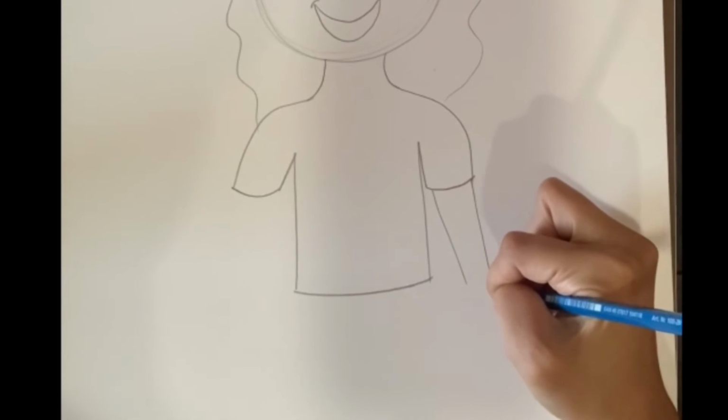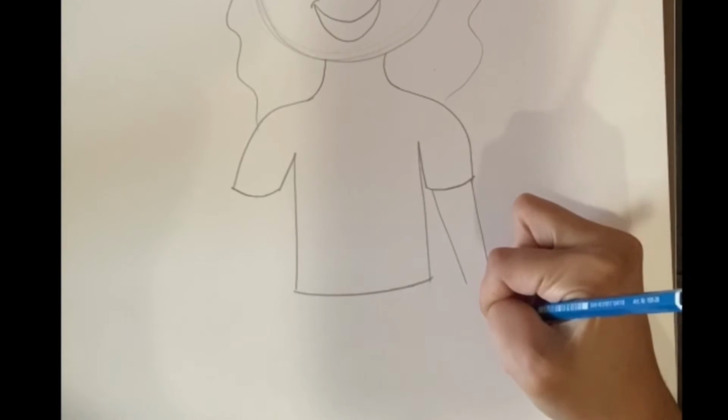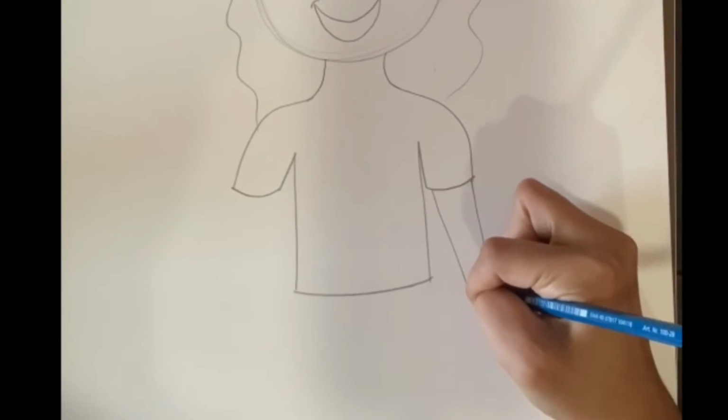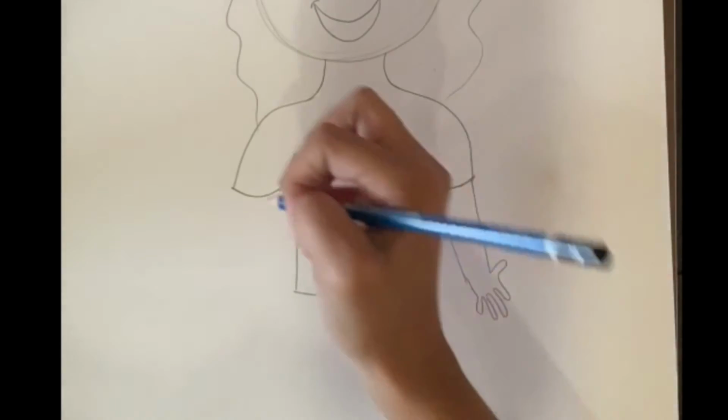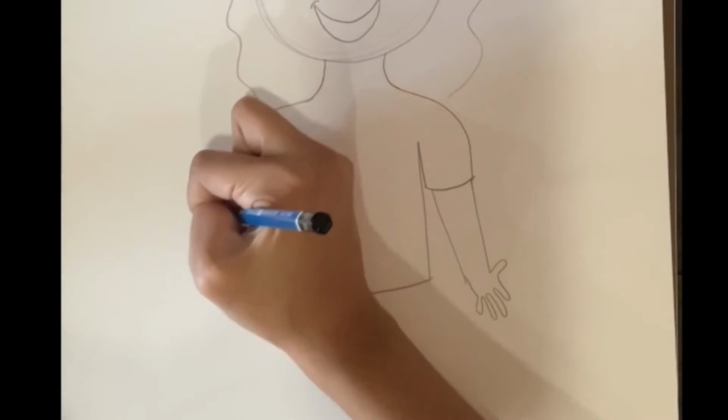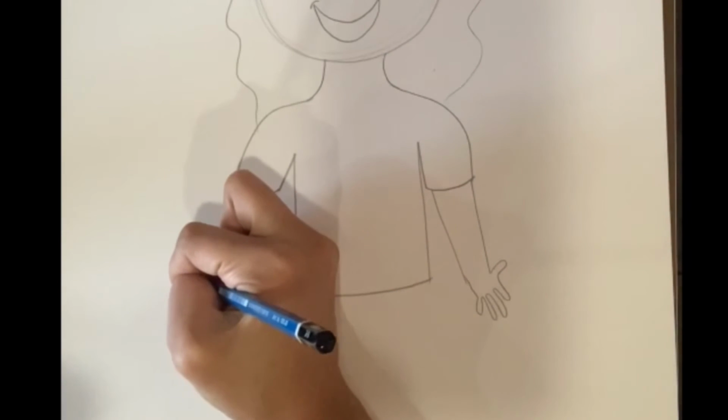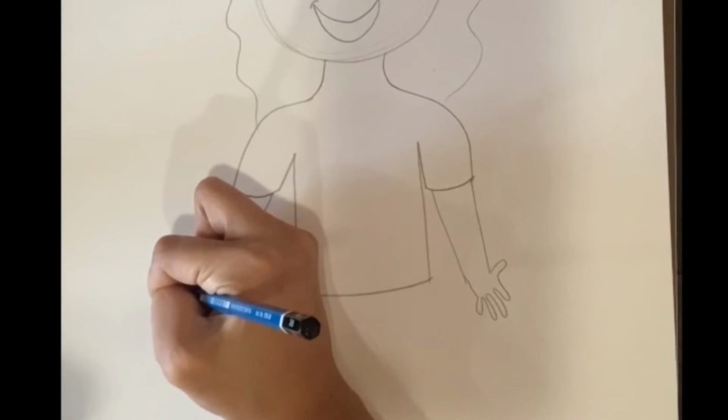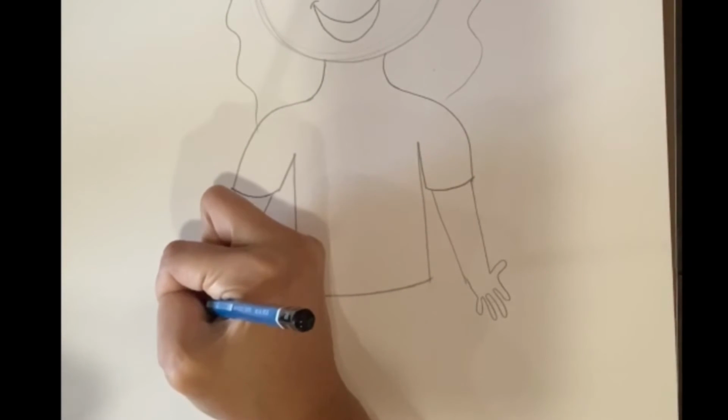We want to mimic rectangle shapes. Here I'm drawing hands and I'm drawing fingers on my hands because the structure of our body allows our hands to come from our arms and fingers to come from our hands. We have 10 in total, 5 on each hand, so make sure you draw them all.